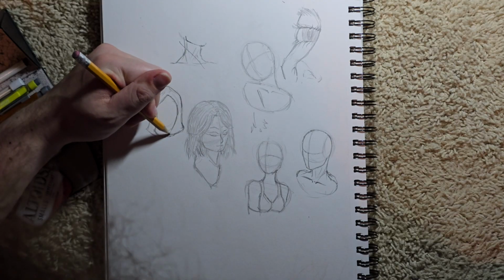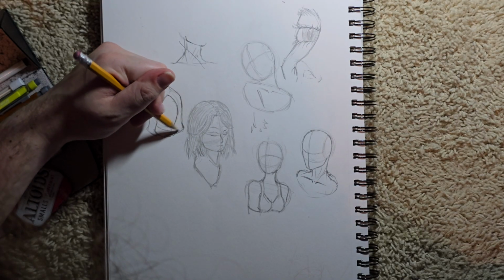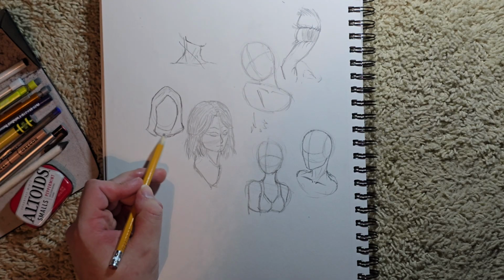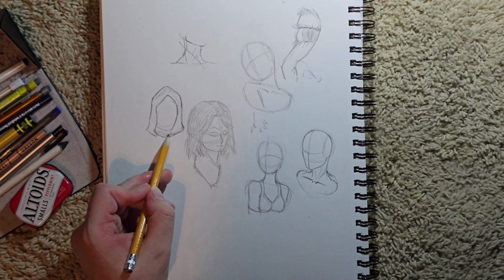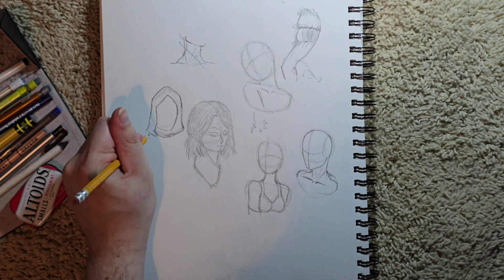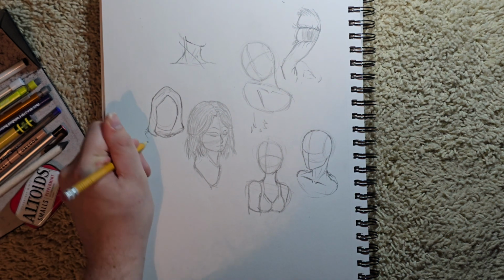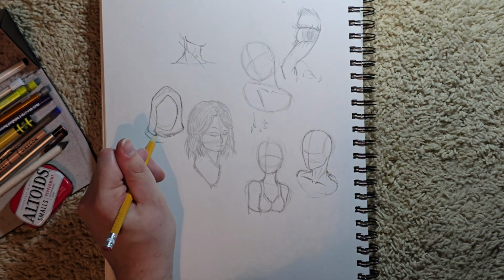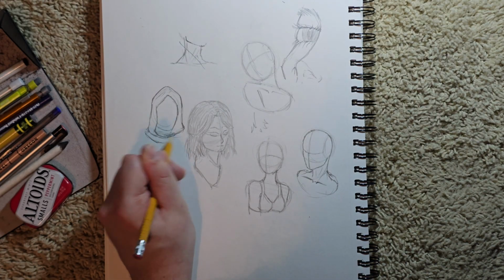I just remembered that. Alright, well, how do we actually shade this? I did not think this through. I don't have a reference for the cloak, so we're just coming up with this. And my brain's not wanting me to, though.